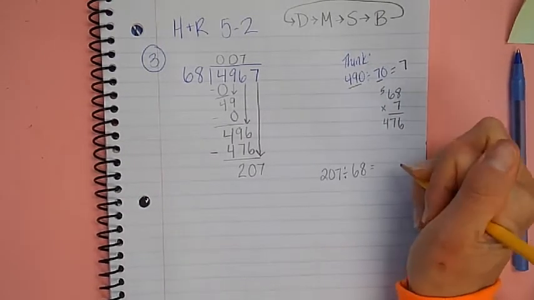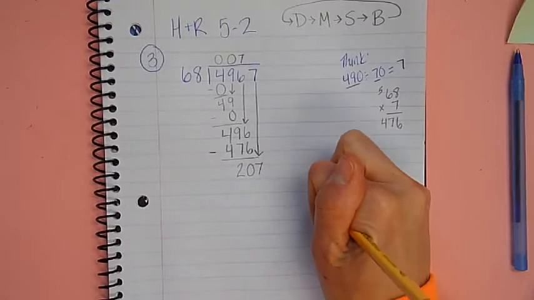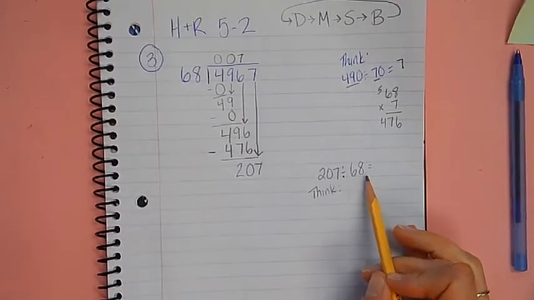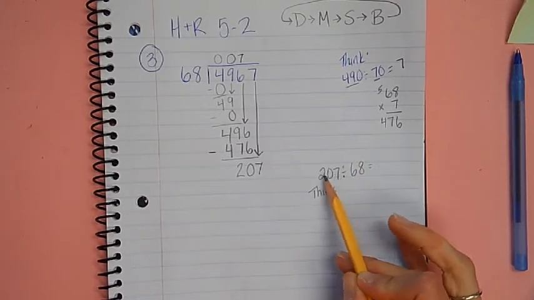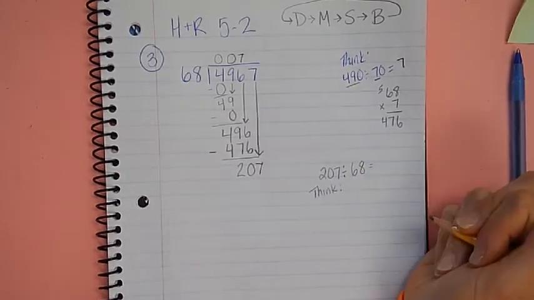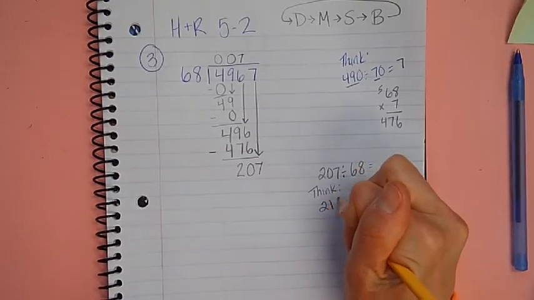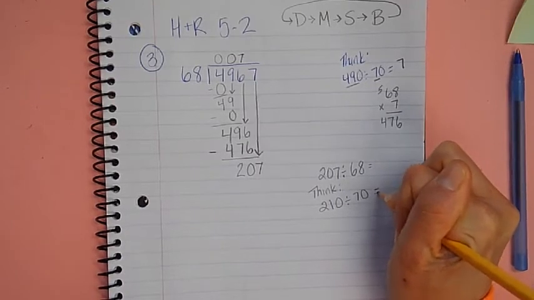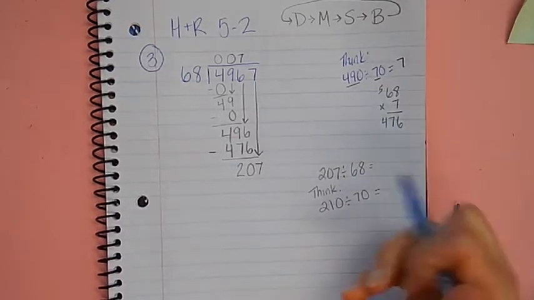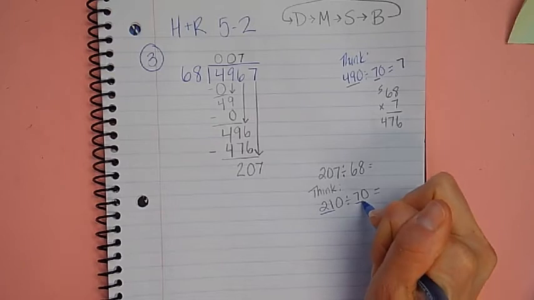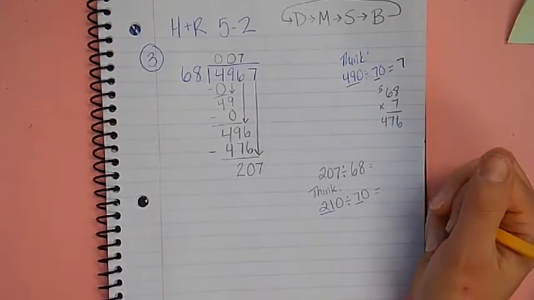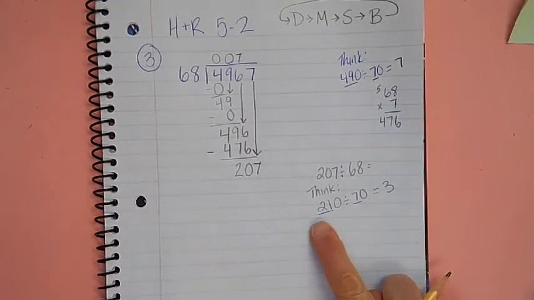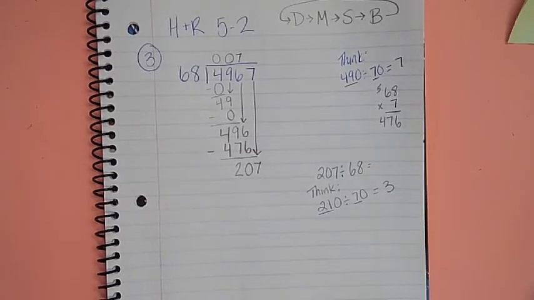I think that's a pretty difficult problem for me to do, so I'm going to think about this in a way that makes a little more sense. Again, I can think of this as 70. Well, this is pretty close to 210. And I know 7 times 3 is 21. So I could think about this as 210 divided by 70. And again, I see that as 21 divided by 7. That's a very easy problem for me to do. 21 divided by 7 is 3, so 210 divided by 70 is going to be 3.